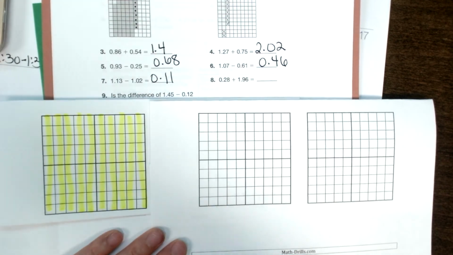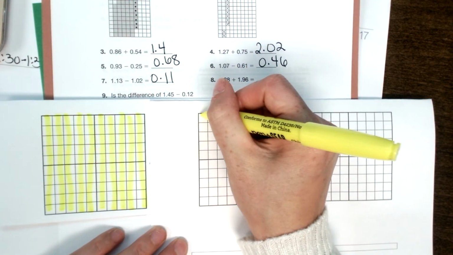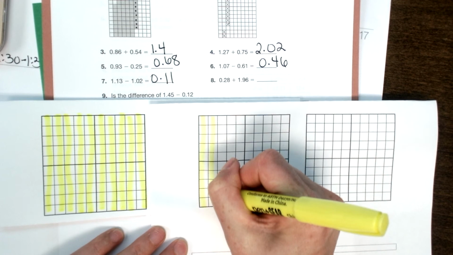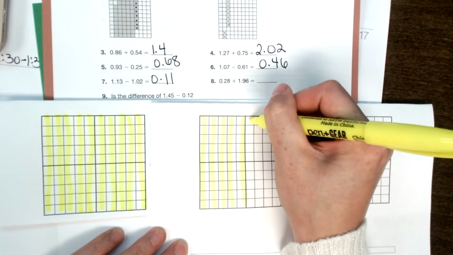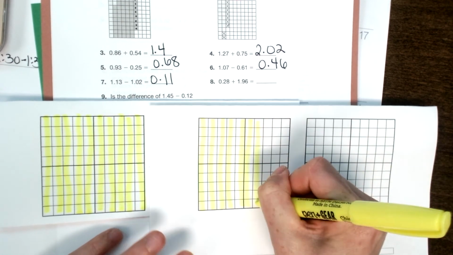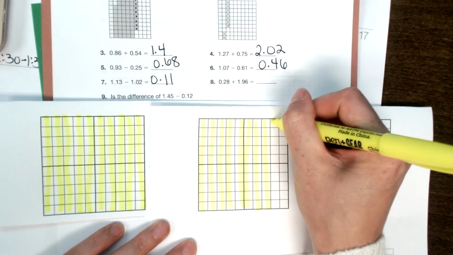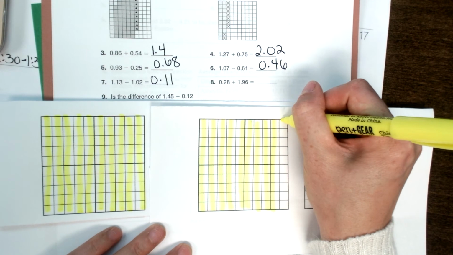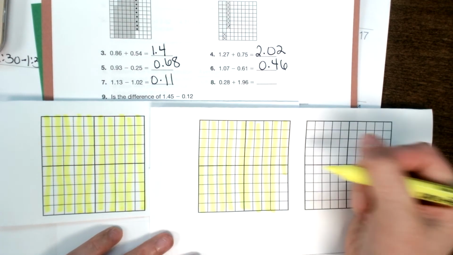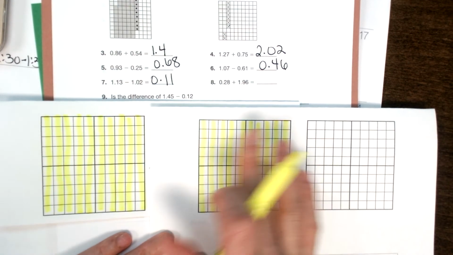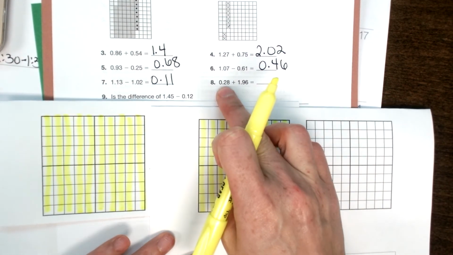Okay, so that's one whole highlighted and then 96 of these highlighted. So that's 10, 20, 30, 40, 50, 60, 70, 80, 90, now 96: 91, 92, 93, 94, 95, 96. Okay? So one whole and 96 is highlighted so far, and now we need to add 28.